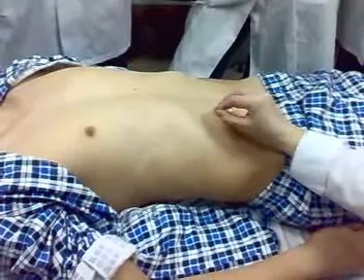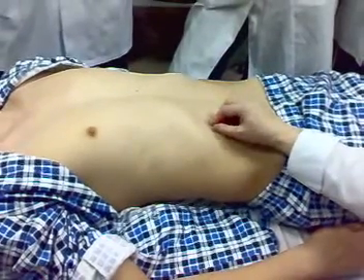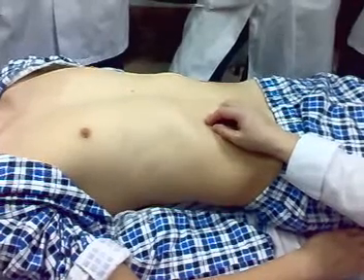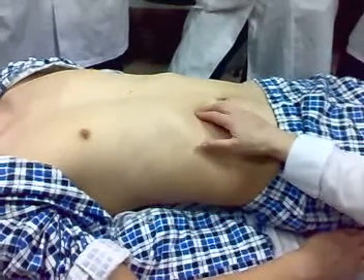So we must place fingers perpendicular to the long axis of the pylorus like this, and then command the patient to inhale.